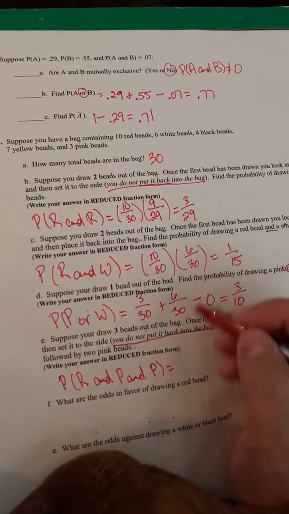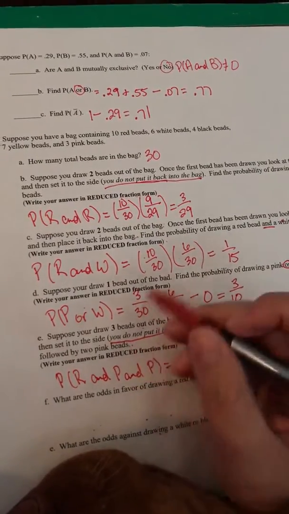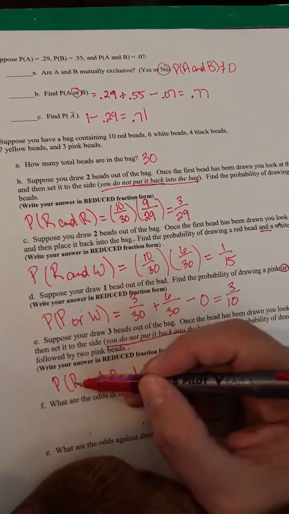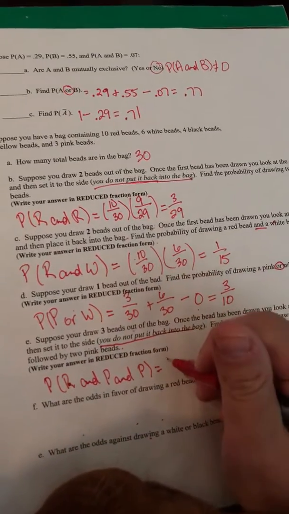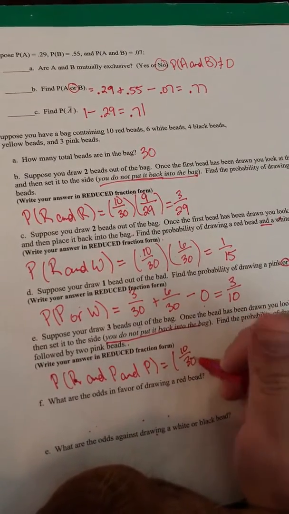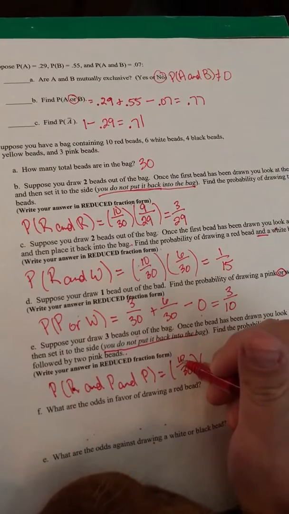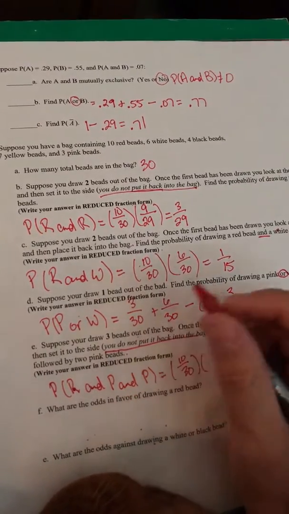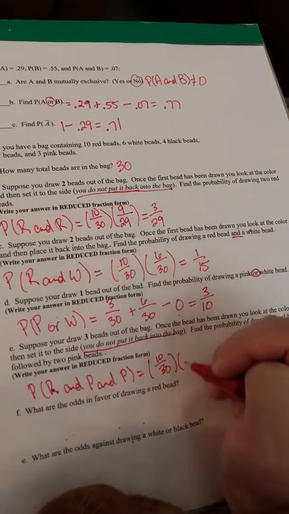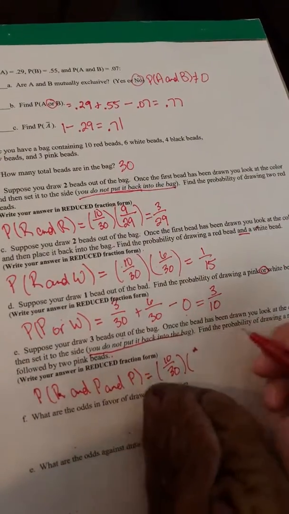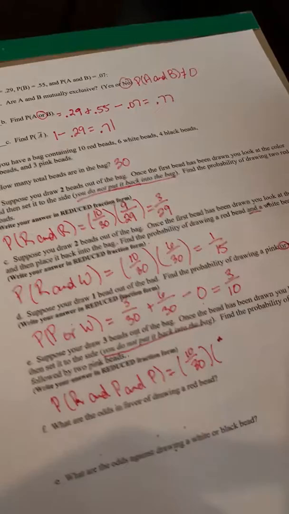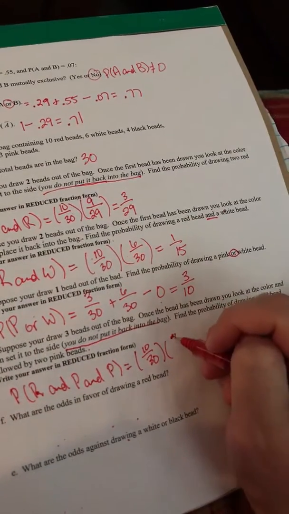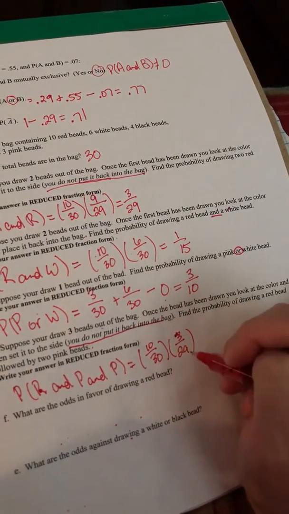So the "and" is implied, and this, you do not put it back. So the probability of getting a red on the first go, we've already done, it's 10 out of 30. Assuming you get a red and you set it to the side, you're going to draw another one and try to get pink. So pink, there are 3, and you have a red one out of the bag, so there are only 29 left in the bag.